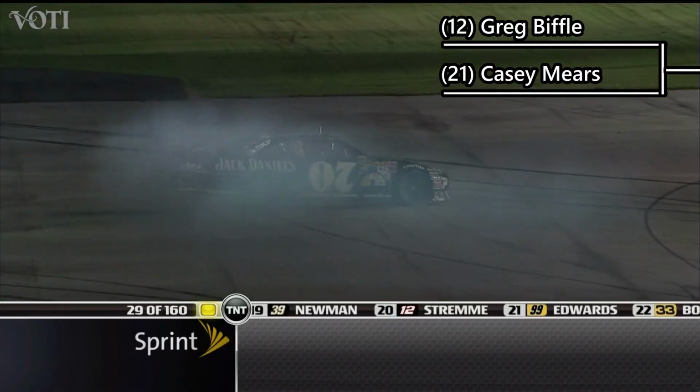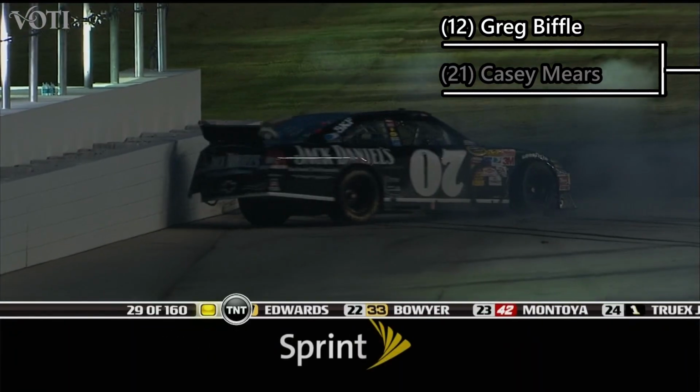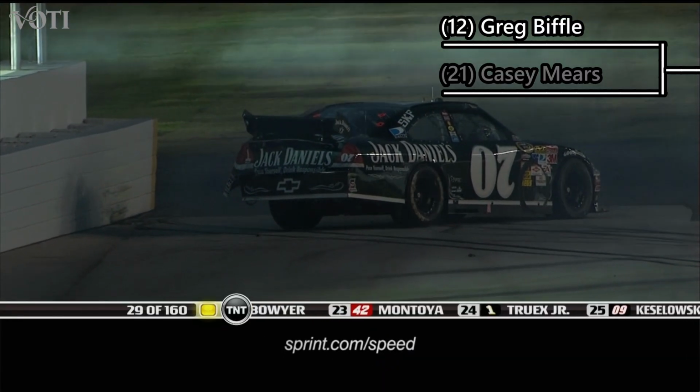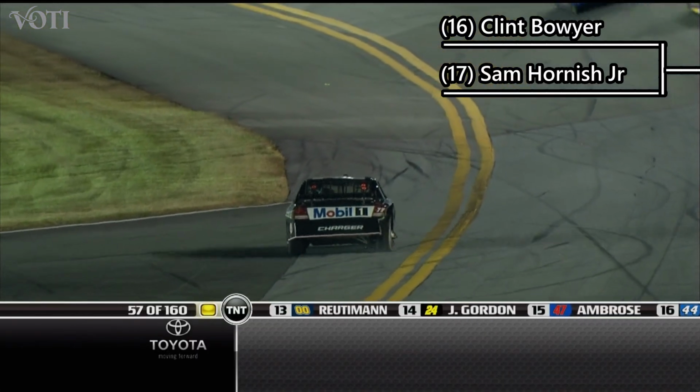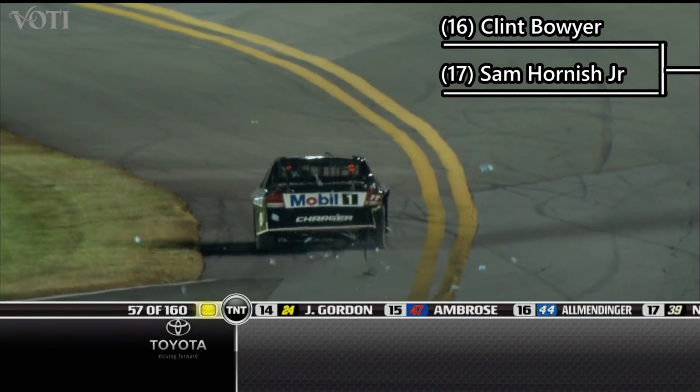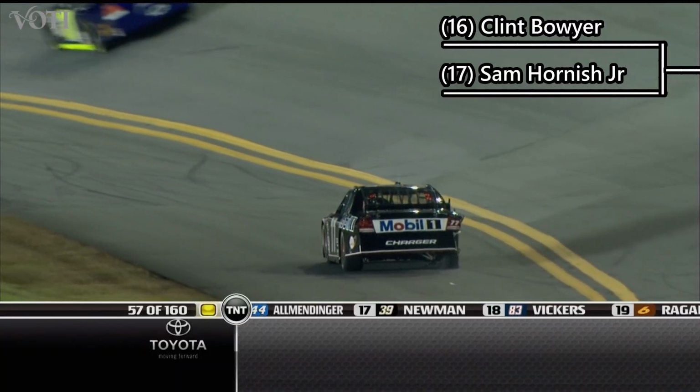Effectively, his matchup with Greg Biffle was over, as long as Biffle could finish without issues, which he did, finishing 18th to advance. Mears would finish back in 34th. A blown tire on lap 57 for Sam Hornish Jr. would cause him to lose 8 laps during the race. But his matchup with Clint Bowyer wasn't over yet.